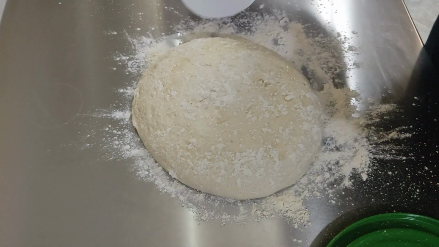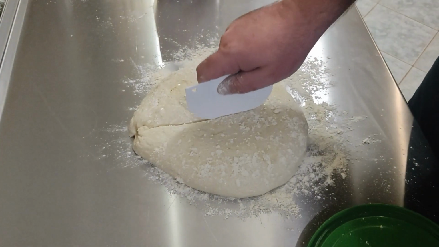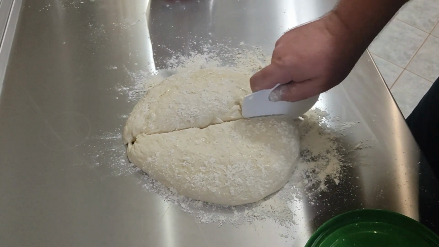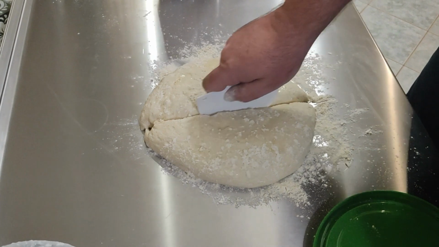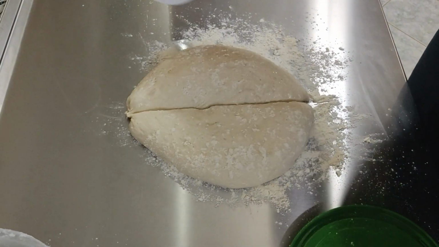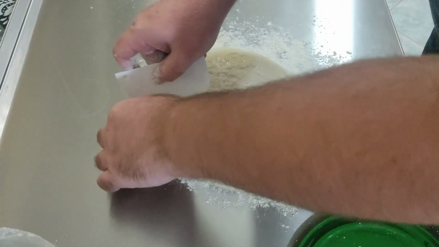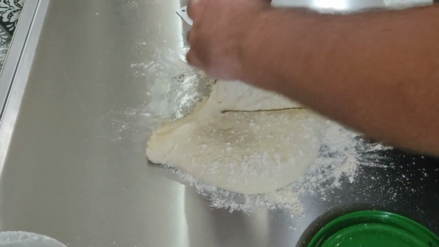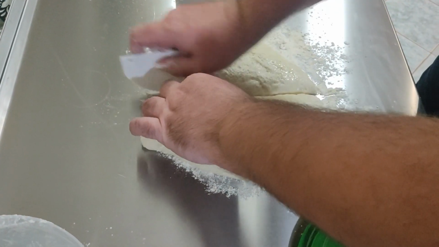And I'm going to divide it into parts. The amount of the dough that you have to put for each tray is the one that is written in the calculator. In my case, I'm not scaling, but I mean, I can even scale. It's the same.